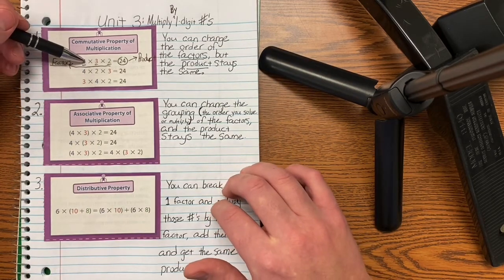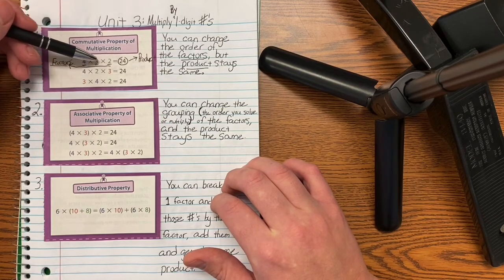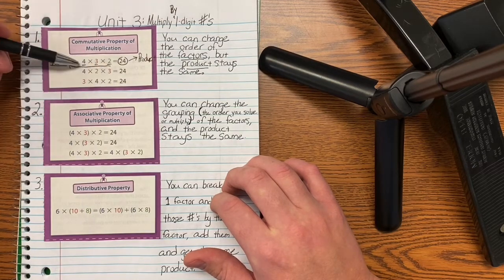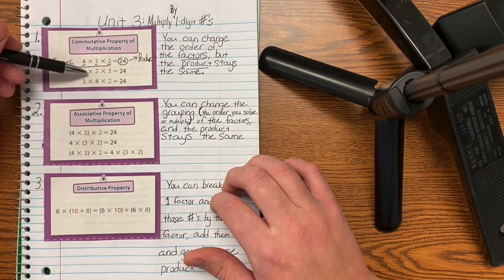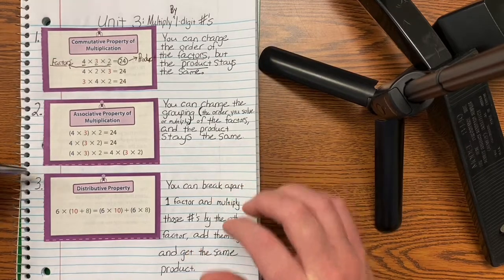Well, back to the commutative property, I would go in order. 4 times 3, and then that times 2 is 24. So 4 times 3 is 12, 12 times 2 is 24. Same thing here. You just solve it right in order. I can put them in any combination of ways that I want to, as long as I'm using the same numbers, I'll get 24.